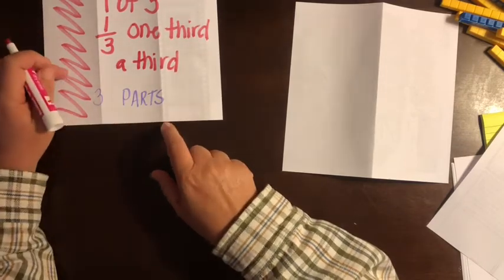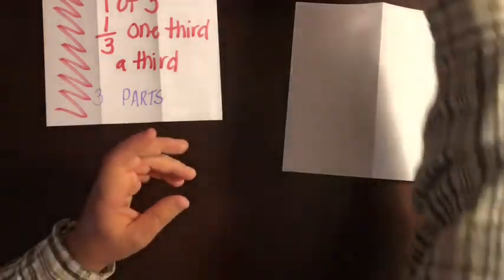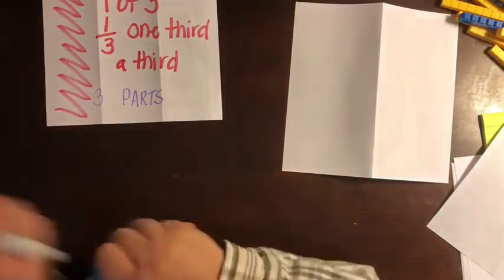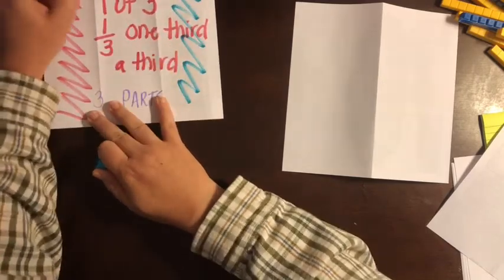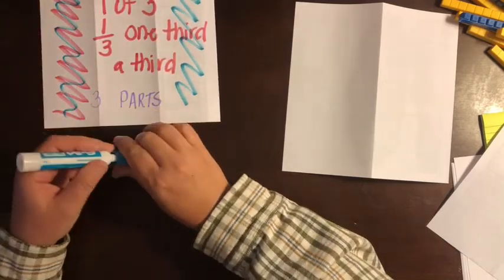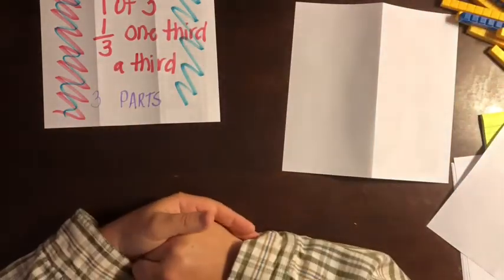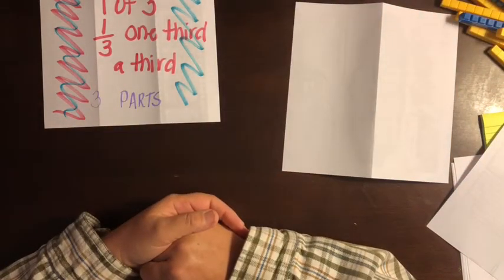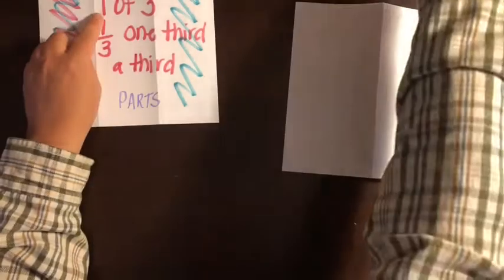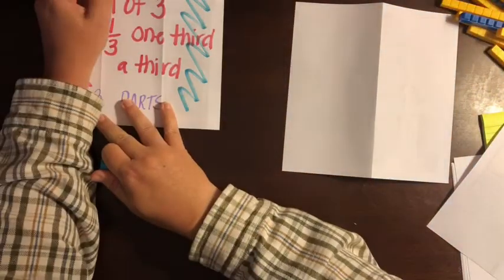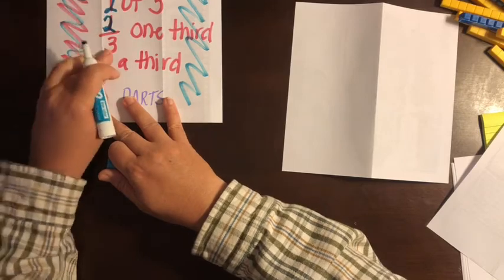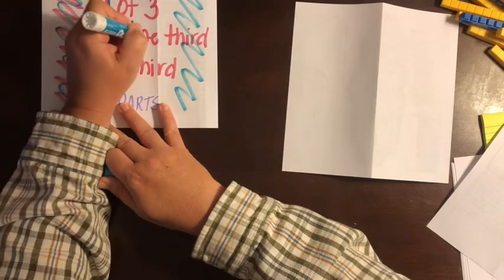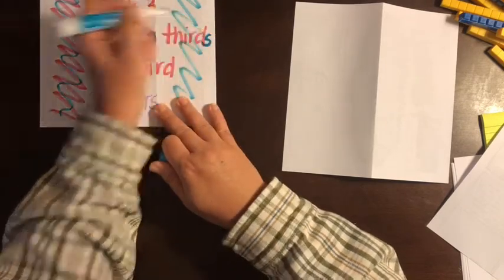And now I'm going to add a new color. If I was talking about this section, along with this section, now I've colored 2 parts. So what would it be called? That's right, 2 of 3, 2 over 3, which is 2/3.